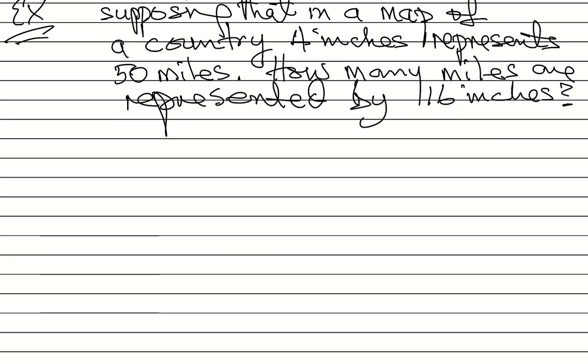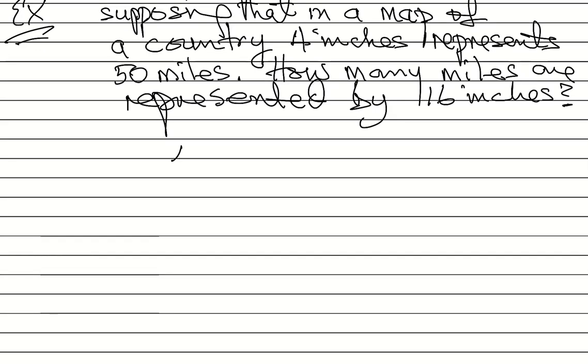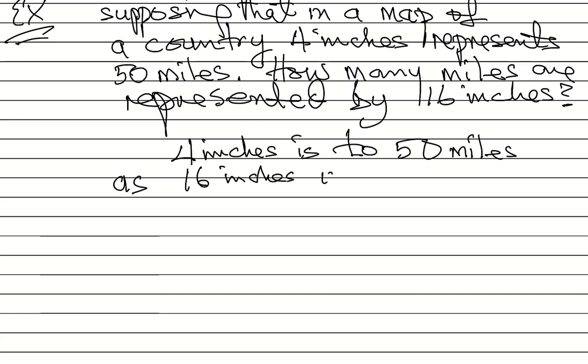Basically, what he's saying in proportion terms is that 4 inches is to 50 miles as 16 inches is to how many miles?